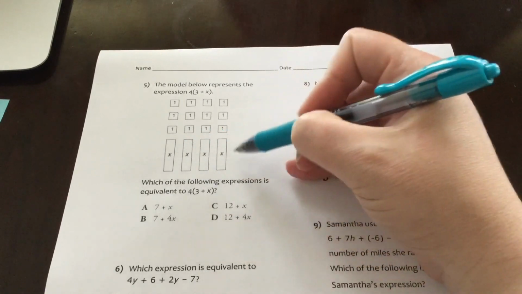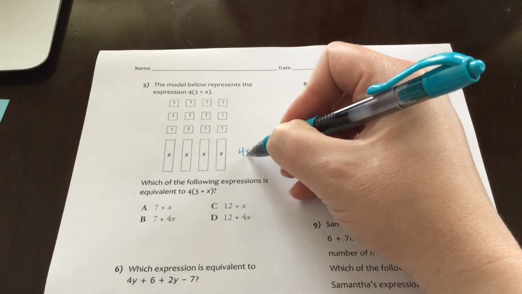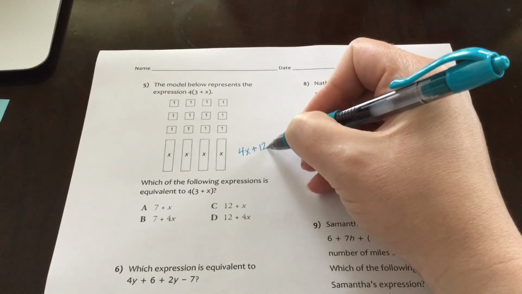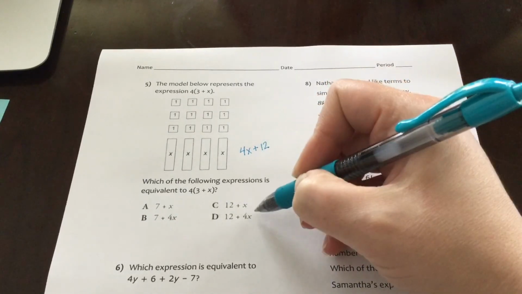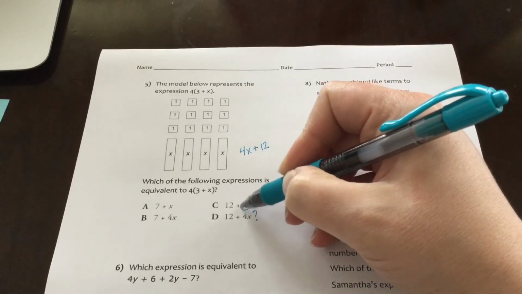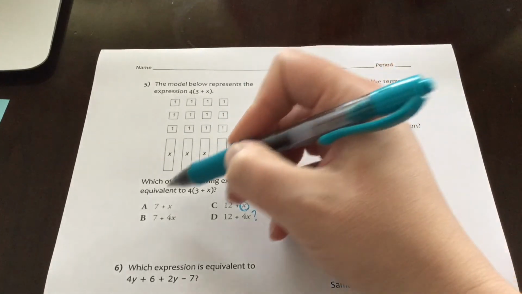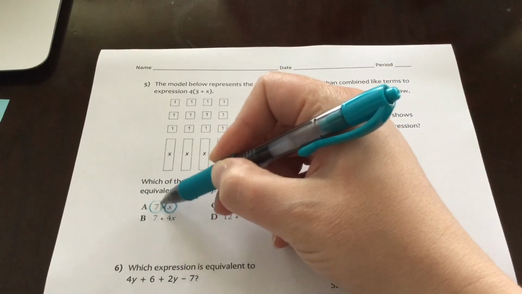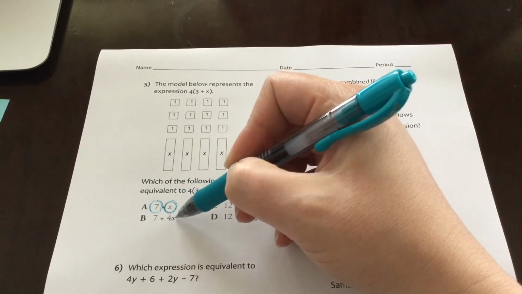In this picture, I see a total of 4 x's plus 12 constant values. And I'm already wondering if it might be this one. This is missing a 4 with the x. This is missing a 4. This doesn't have a 12. This doesn't have a 12 either.